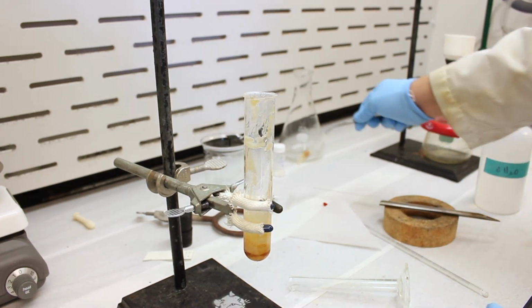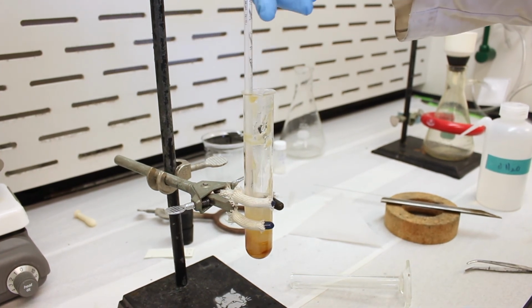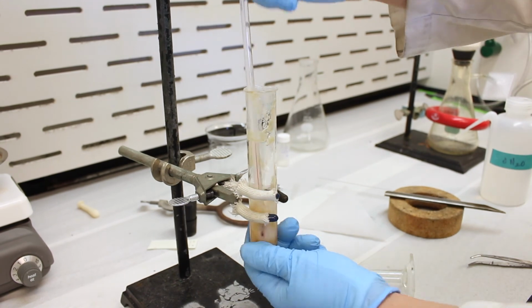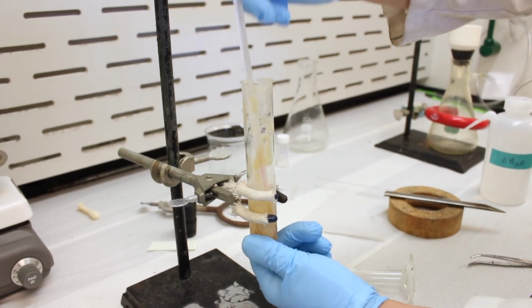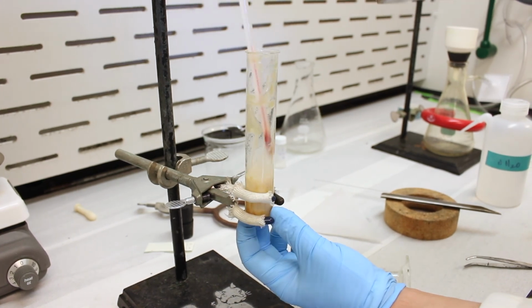Okay, we'll also set this aside. And we'll just use a thermometer. I'll be careful here. Try to stir this up. So we have a very viscous goo here, but you can see the product precipitating. It's a white solid.